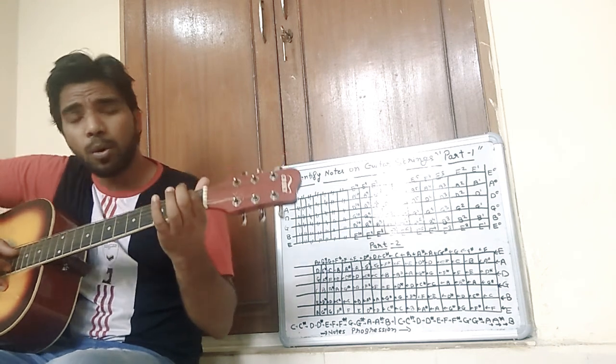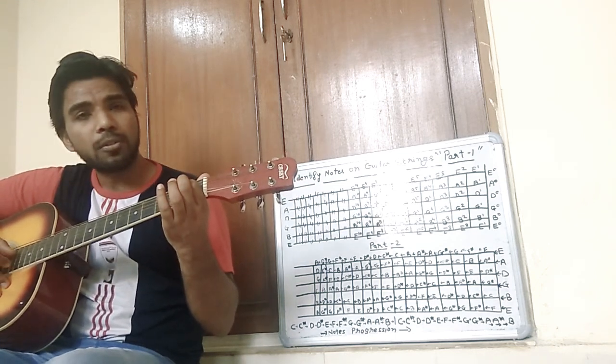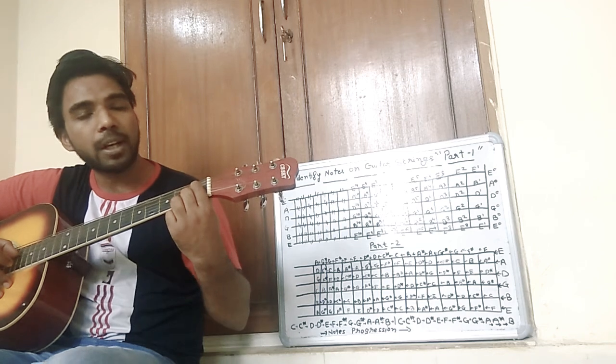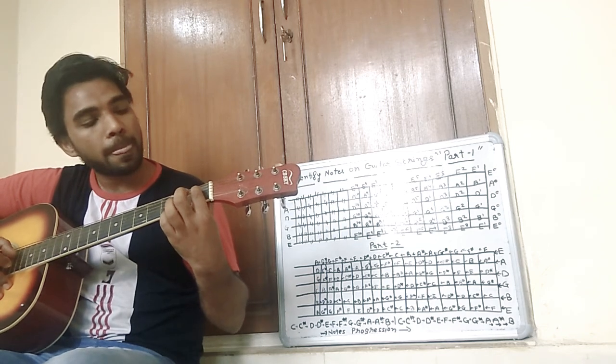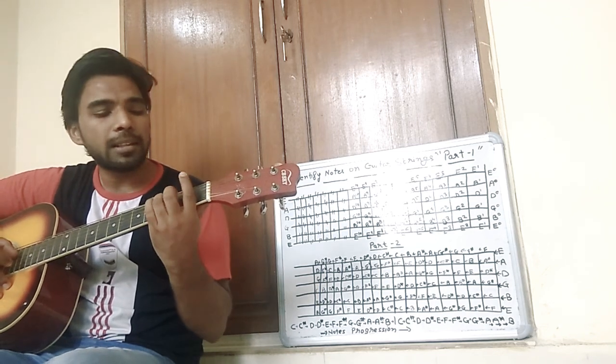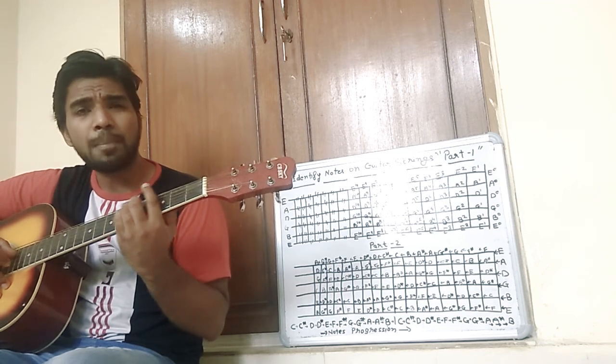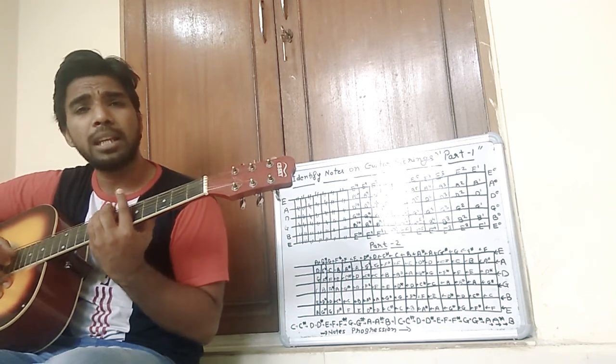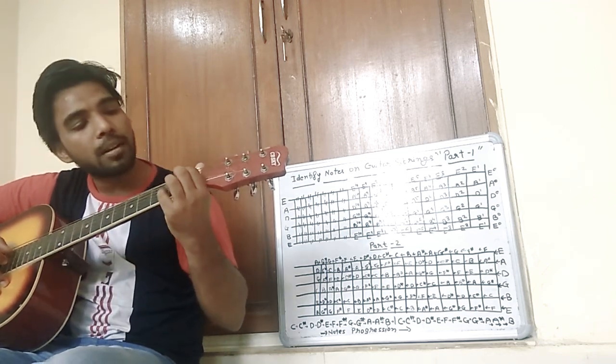The same thing goes with the A string. So the next note on the first fret would be A sharp, then B, then C, then C sharp, then D, then D sharp, then E, and this goes on.